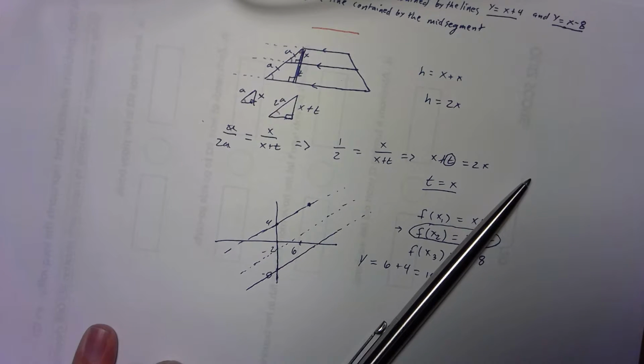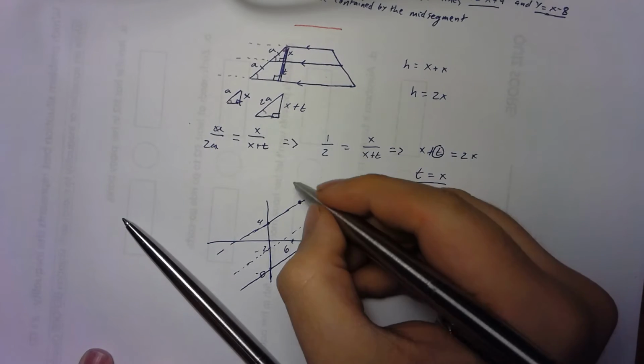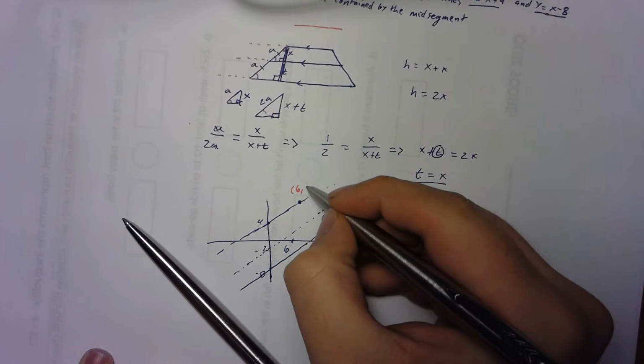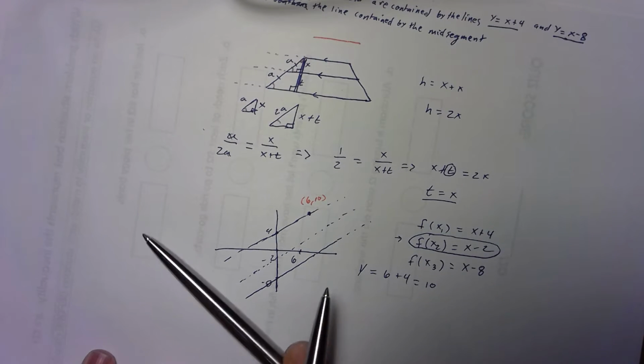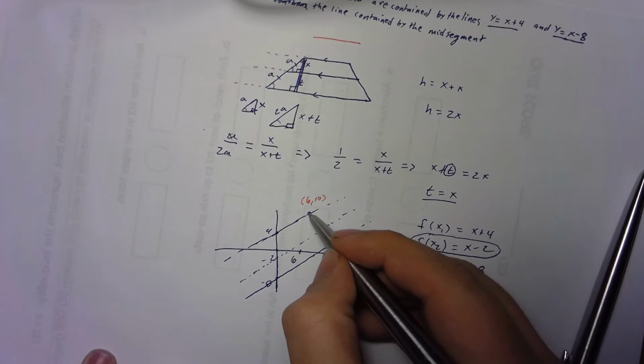So I'm going to write the coordinates. I'll use a different color here. I'm going to write the coordinates in red. So here we have 6, comma, 10. All I did was plug in my x value and I got my y value. Okay, so that's for this one.